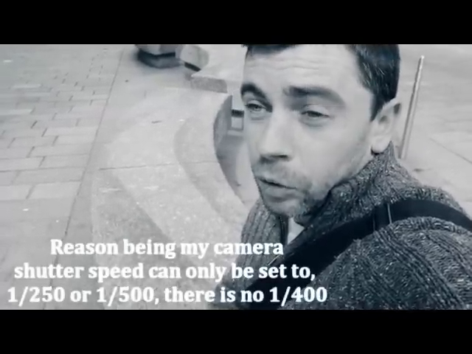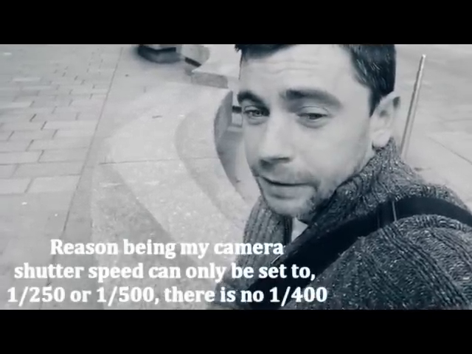So how do I make sure that my photographs are correctly exposed? Well, I use the Sunny 16 rule. With the Sunny 16 rule, I've got to know film speed. In this case, I'm using an ISO 400 film. So what I would do is I'd match my film and my shutter speed. So if I'm using an ISO 400, I will set my shutter speed to 1/250th to 1/500th of a second.